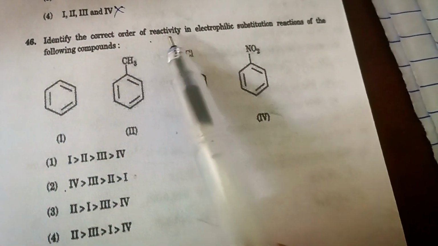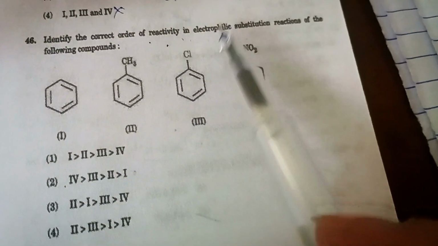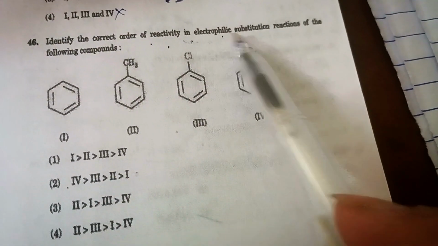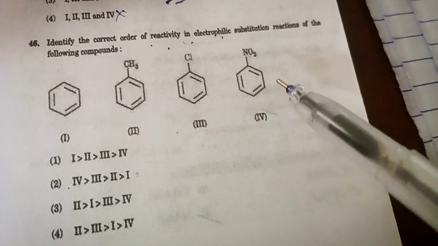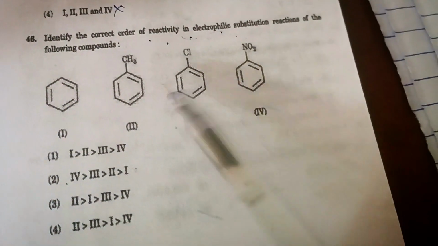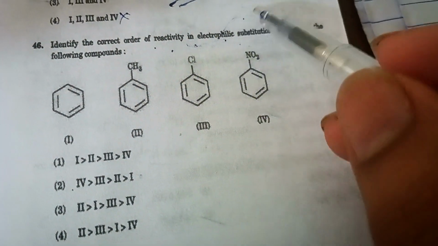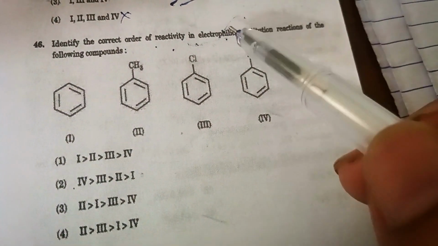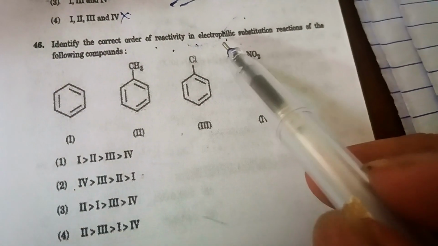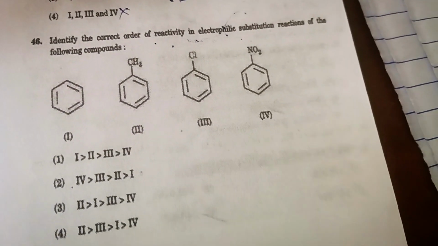Identify the correct order of the reactivity in electrophilic substitution reaction. So electrophilic substitution, here some of the students will get confused. They see electrophile and think of the electron withdrawing group, and they will mark it like that. But they are saying that electrophilic substitution means the electrophile will substitute where there is more electron density. Electrophilic substitution will take place at the nucleophilic center, so we have to find which benzene ring has the most electron density.